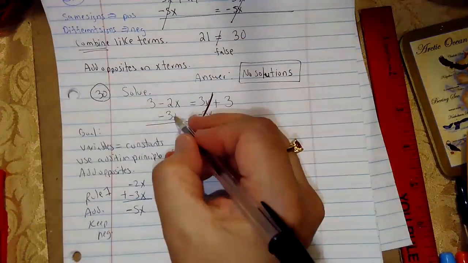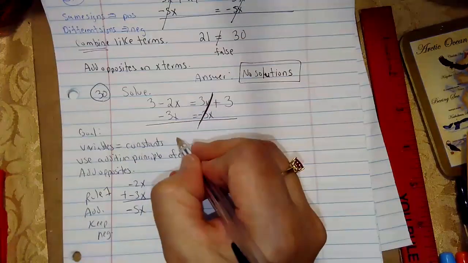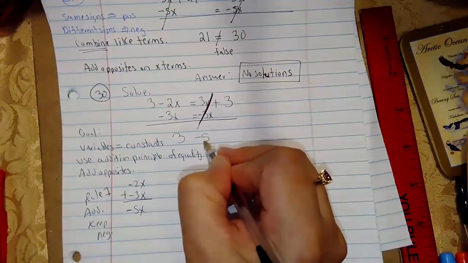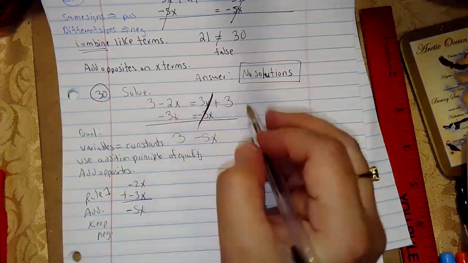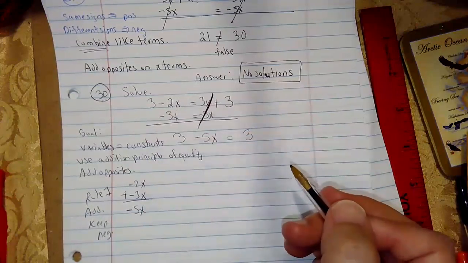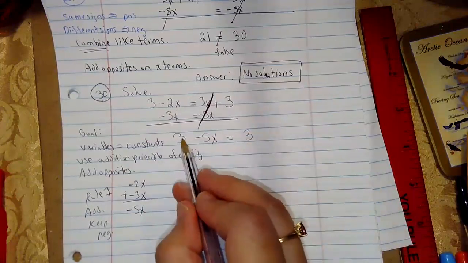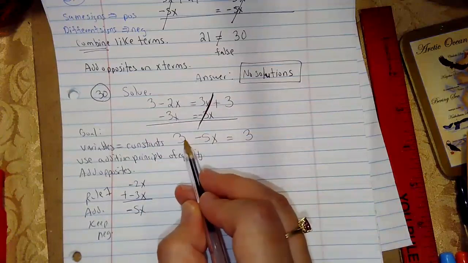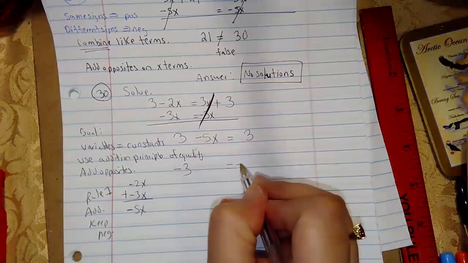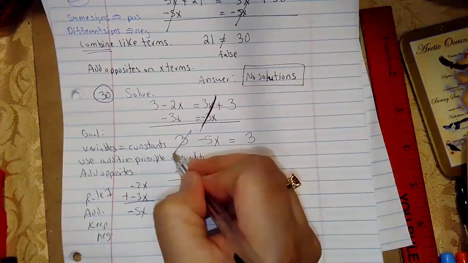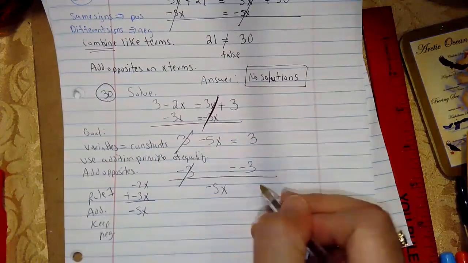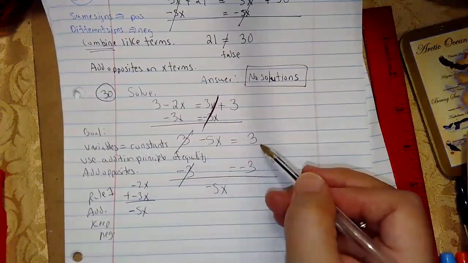So then I have here 3 minus 5x equals 3. Okay. And then now I need to move this constant over here. So the opposite of 3 is a -3. So I have -3, -3. And now these will fall out. And so I have -5x equals, and look how we have additive inverses.